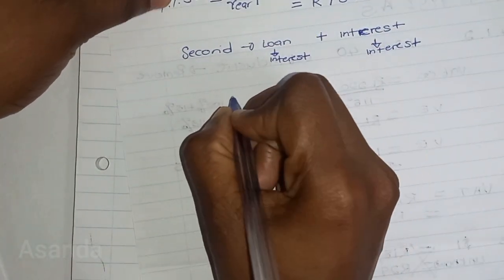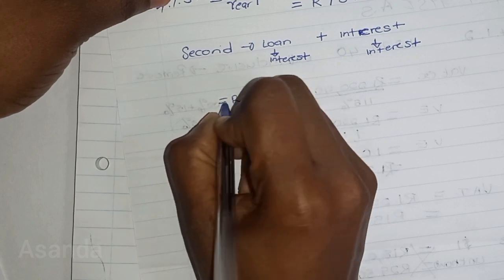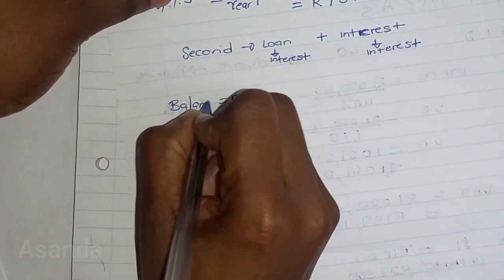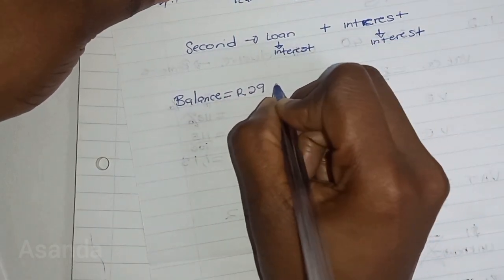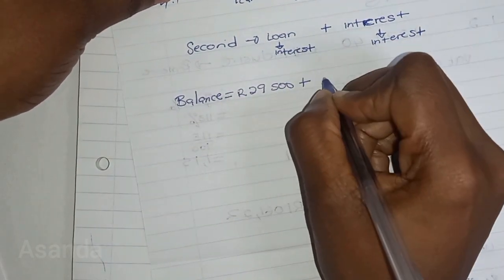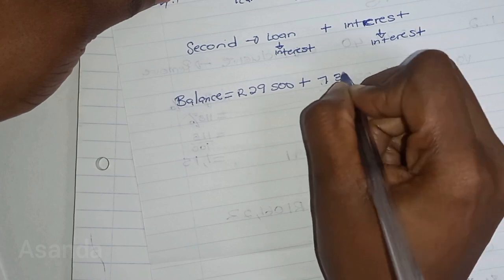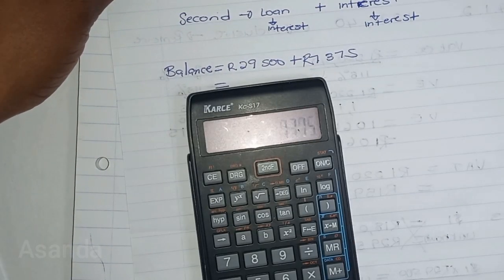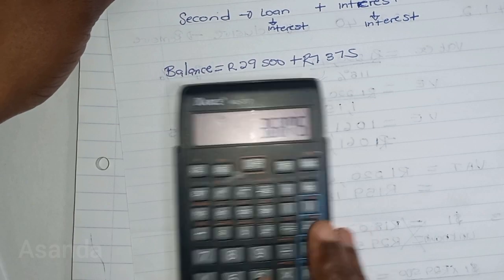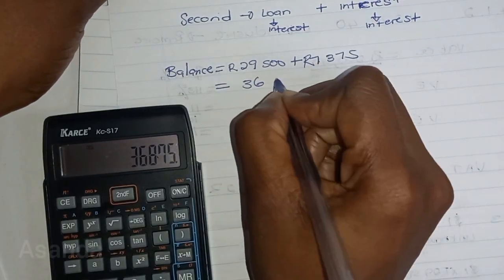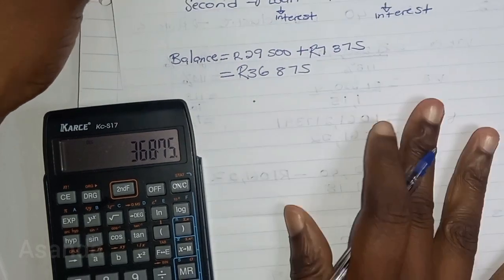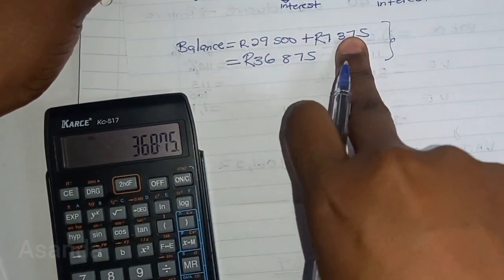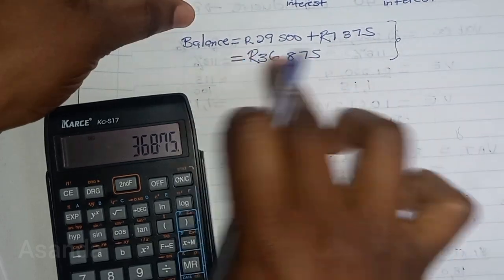So what we're going to do is say the loan amount is 29,500. So we're just going to calculate how much is the balance. 29,500 plus last year's interest, which is 7,375 rands. And now we're getting 36,875 rands, right? So this is the loan and year 1 interest.